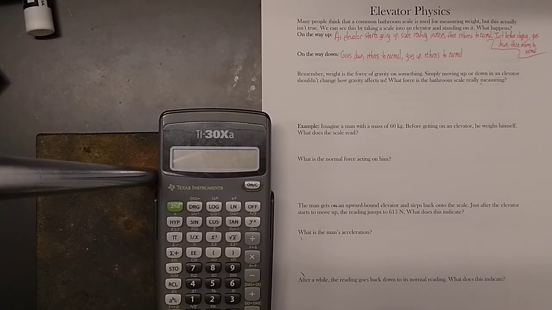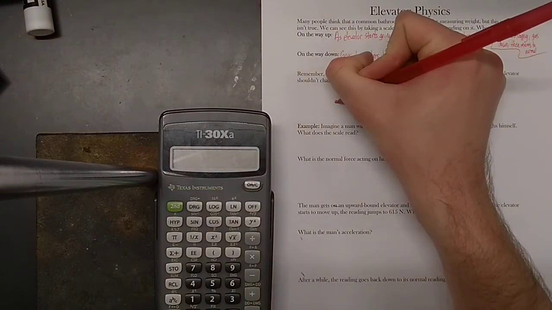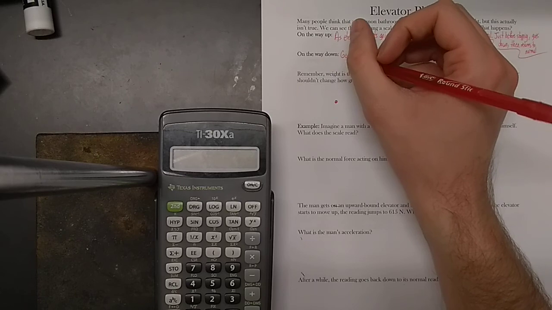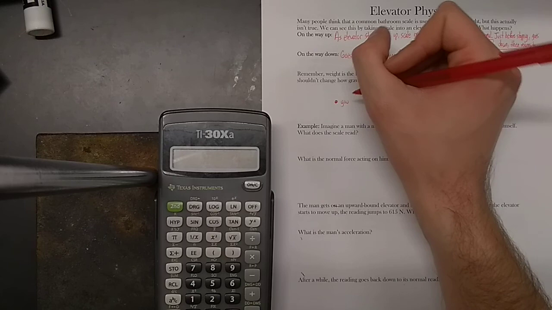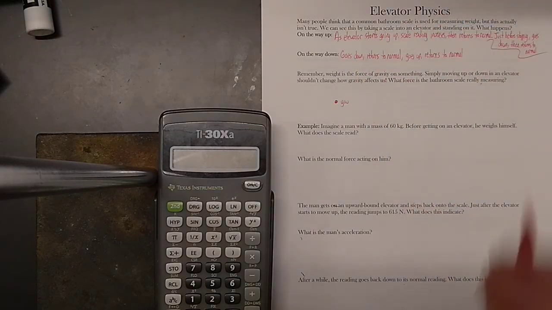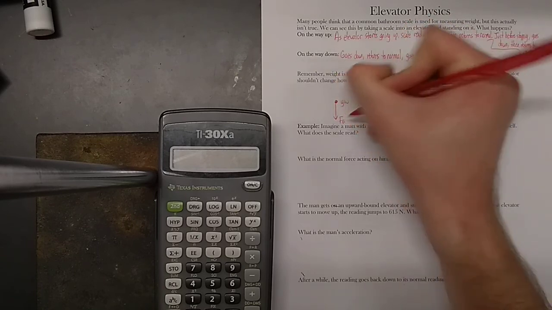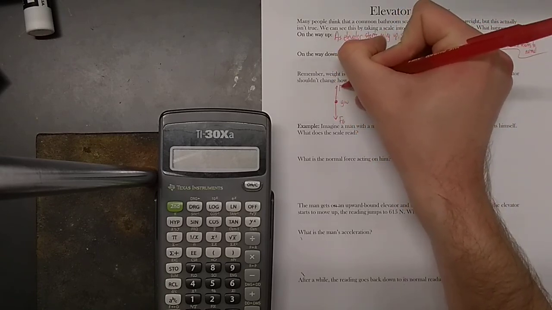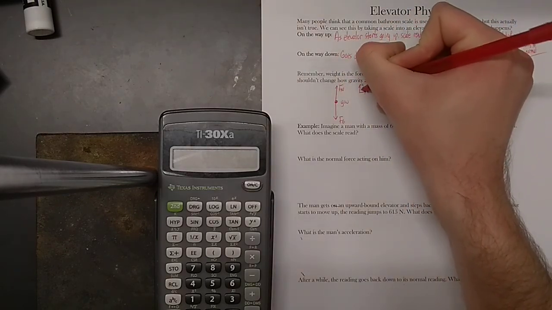Now, why does this matter? Why are we spending all this time talking about this? We're trying to figure out what a scale actually tells you. Okay, so let's think about the forces that are acting on you when you're standing on a bathroom scale in an elevator. What is the bathroom scale really measuring? Well, we have the force of gravity acting downwards on you, and we have a normal force upwards from the scale. Okay? Here's our axis. I forgot that part.